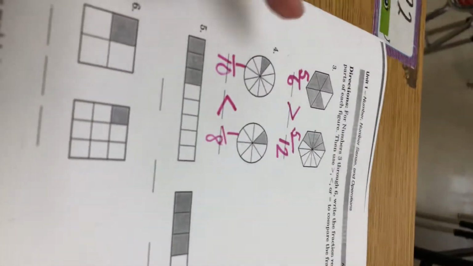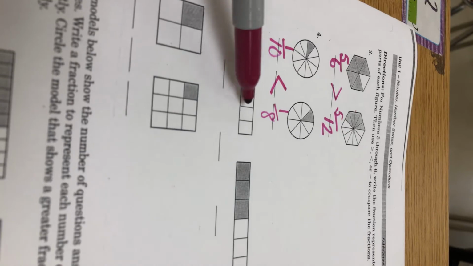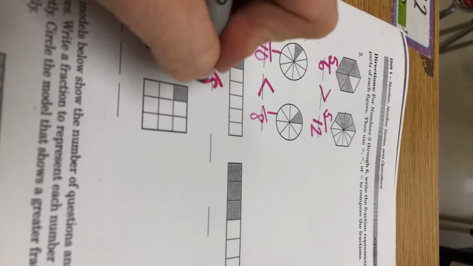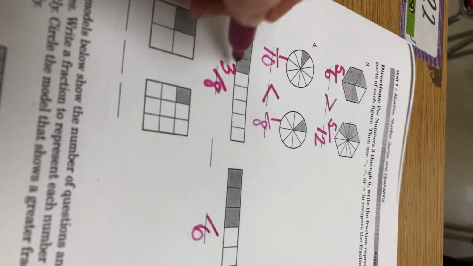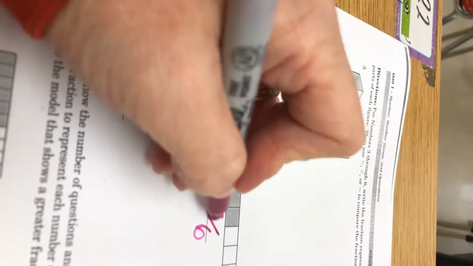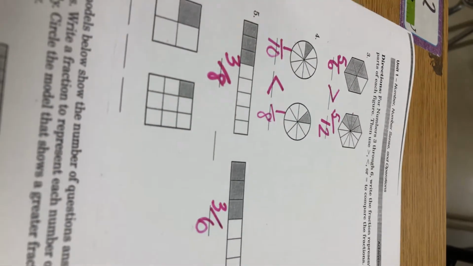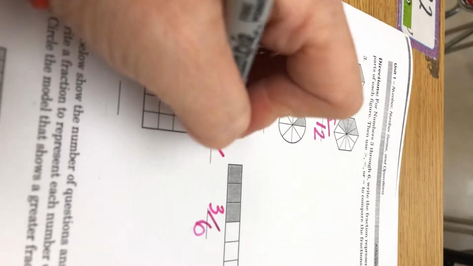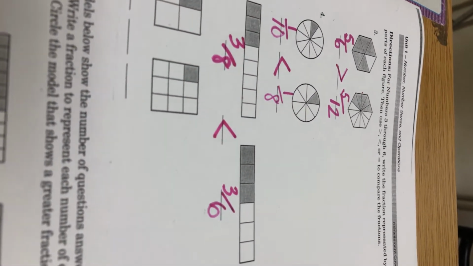Let's do one more and then we'll move on. So let's take a look at this one. Figure out your denominators. And then your numerators. If the numerators are the same, the smaller denominator will be larger. So 3/8 is smaller than 3/6.